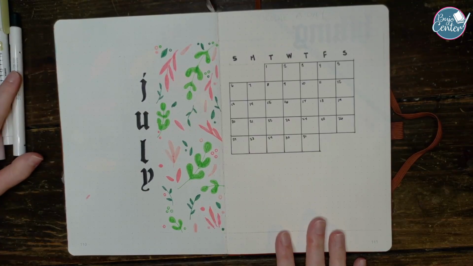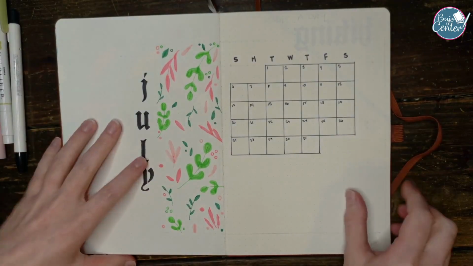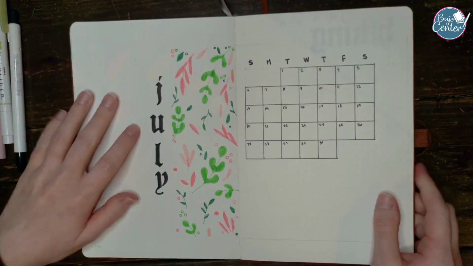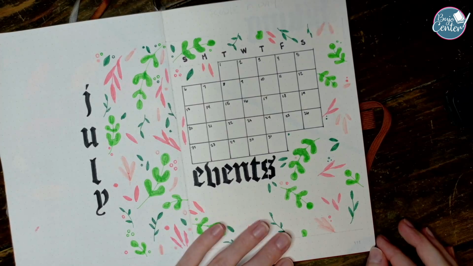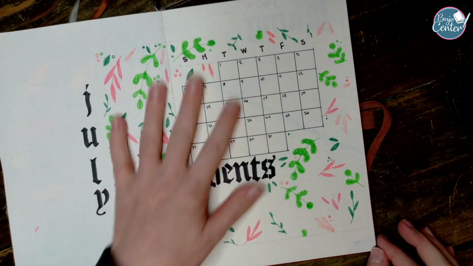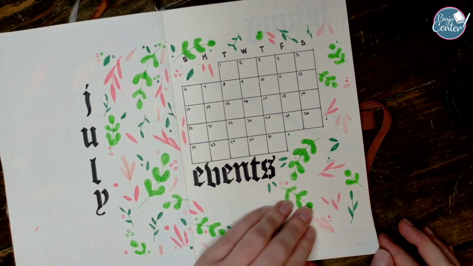Now you can go ham and theme your spread. As you can see, I've already started the theme for this month. I'm going to expand this planty theme to the other side of my journal and a space to write more about events. You can customize your journal however you want, or even copy what I've done here.